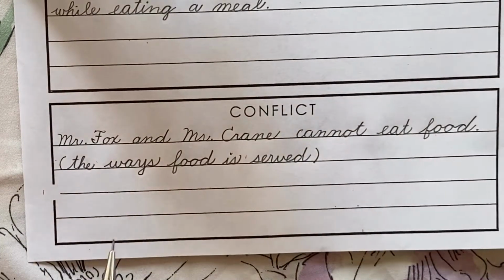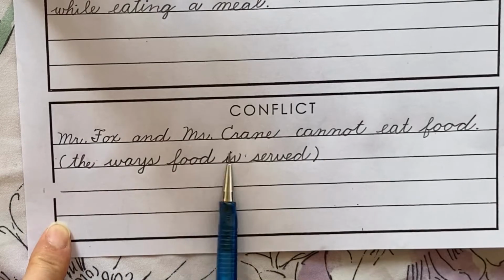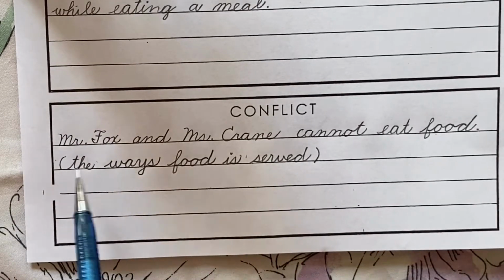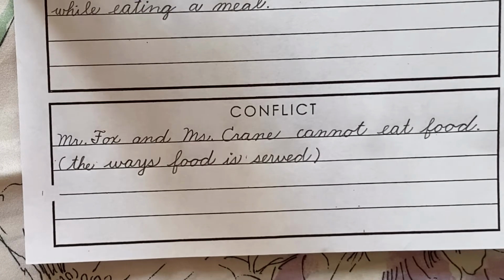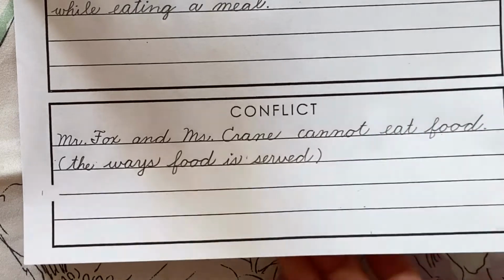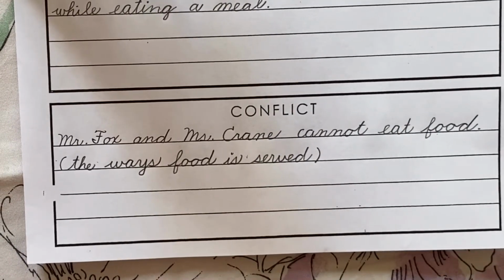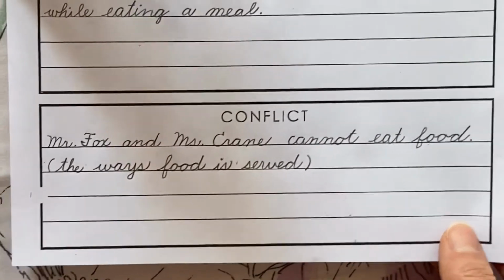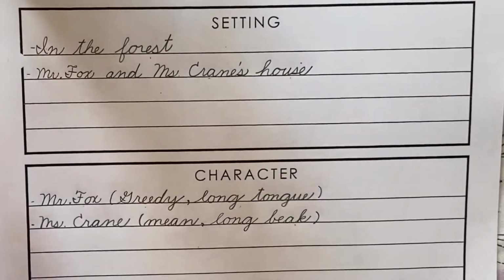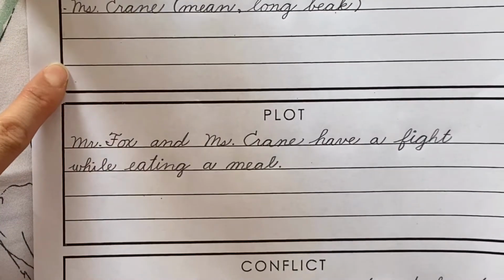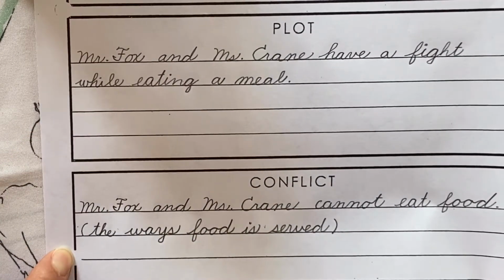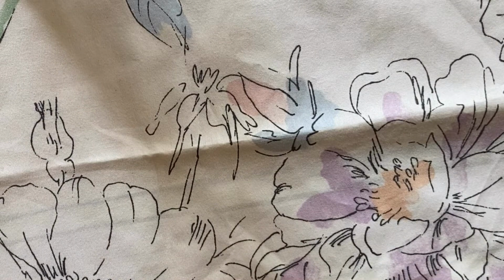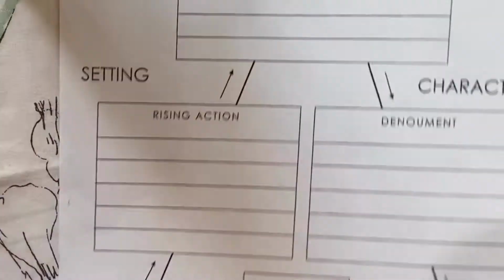Are you guys curious on why the way the food is served is blocking Mr. Fox and Miss Crane from eating food? Well, if you're curious, that's good because I want you to be curious about this story and want to make you read my story, right? So that's perfect. So I showed you how to write a setting, characters, a plot, and conflict. Perfect.